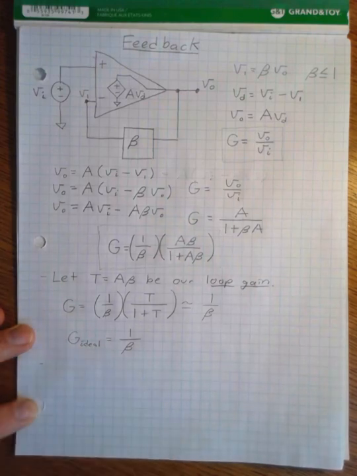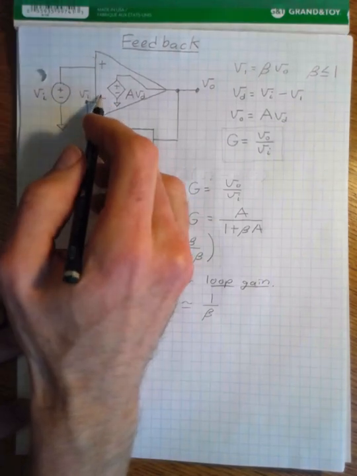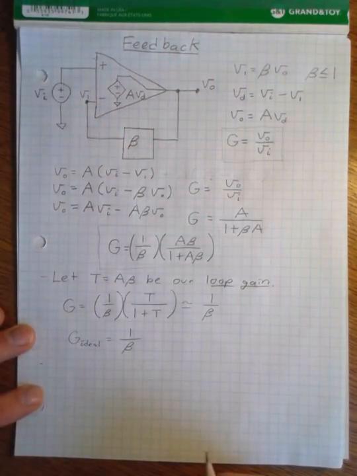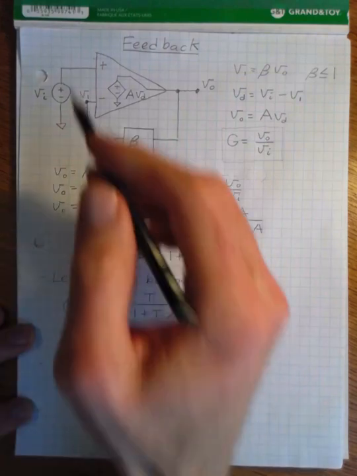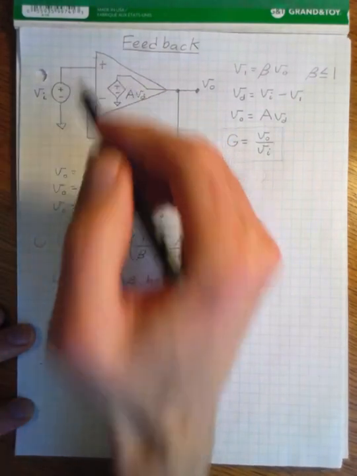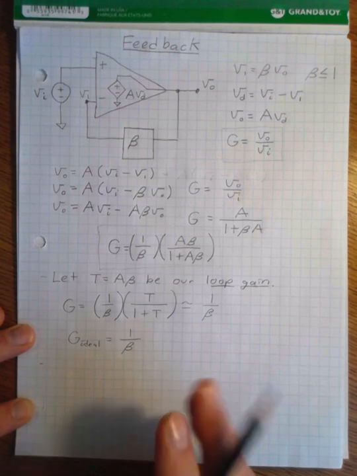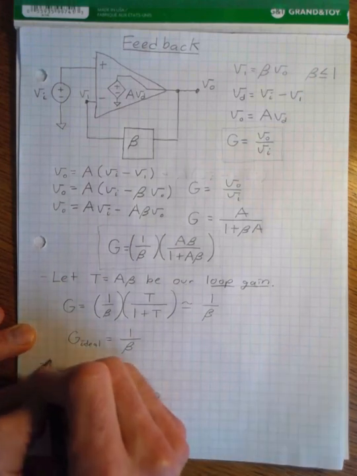Now, what about the assumption that the voltage on these two terminals is equal? It turns out that the feedback network makes this differential voltage quite small. Not zero, but really quite small.